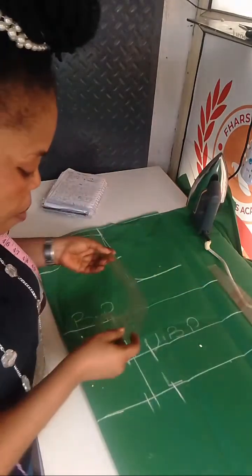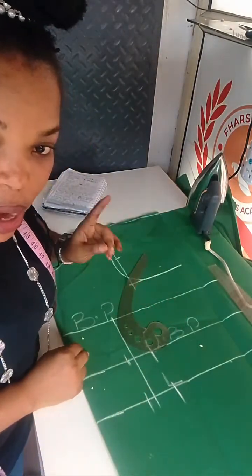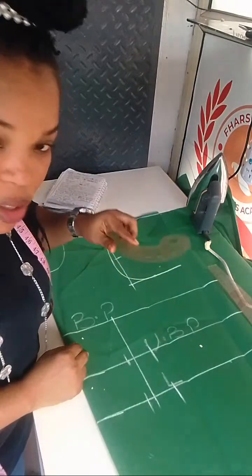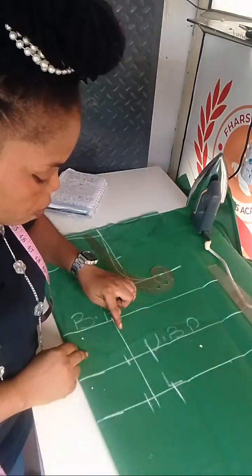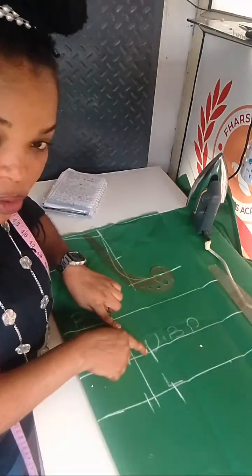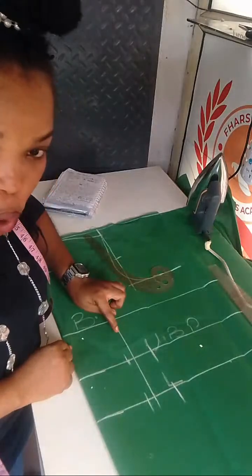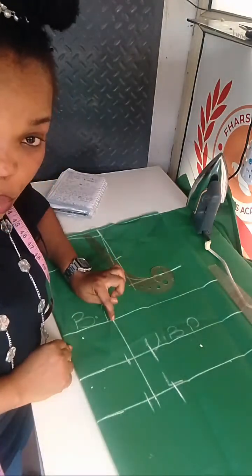So I bring my armhole and place it this way. Like I taught in the last video, if you do not have an armhole curve on your bust point, you should come down by 1 inch and then undo your curve. The reason why you should come down by 1 inch is to prevent any form of pointiness around this bust point.